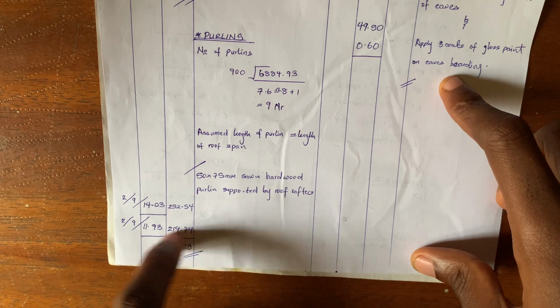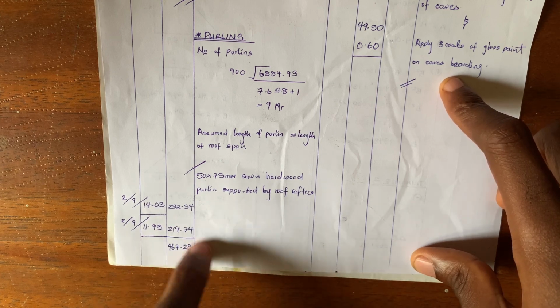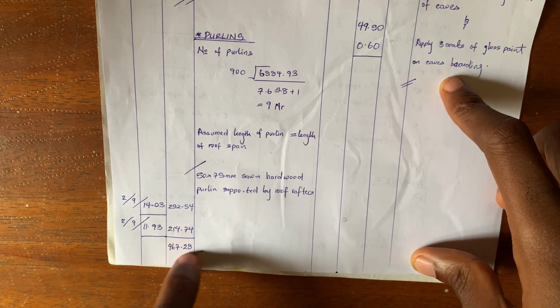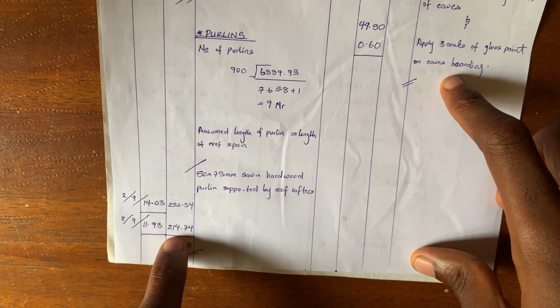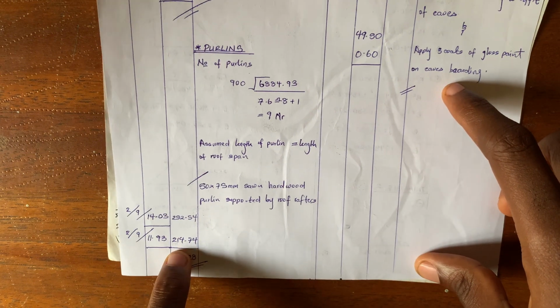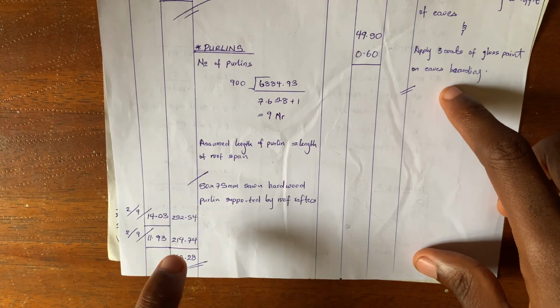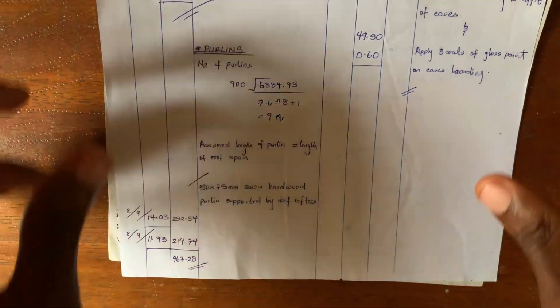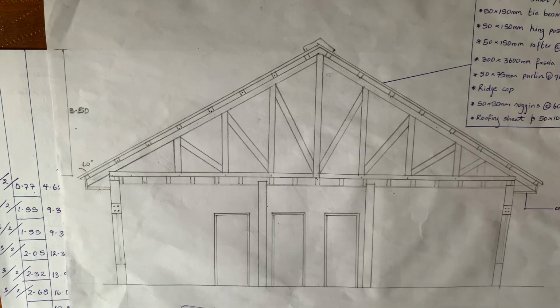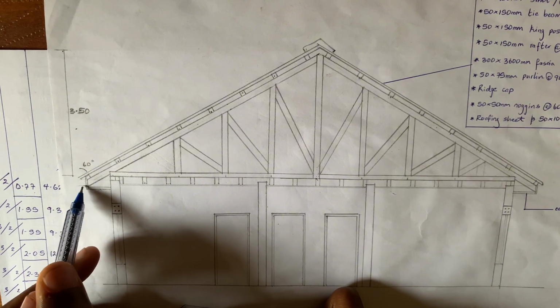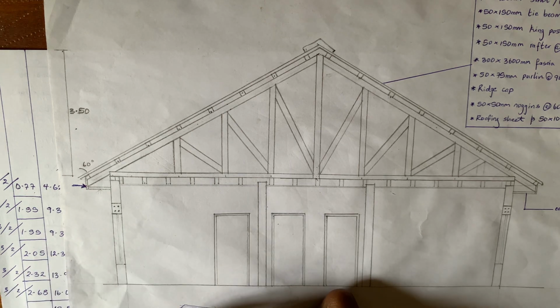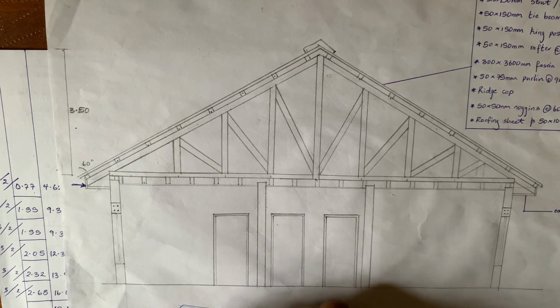467.28. So this is the number or the value of purlines that you are going to be using for this roof. So after doing this, you are going to be measuring for what? Your fascia board. Now, if you look at this drawing, where is your fascia board? This wood here covering the side of the roof is what you call your fascia board.